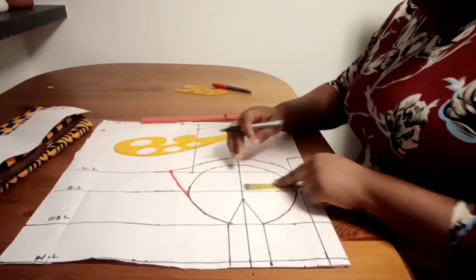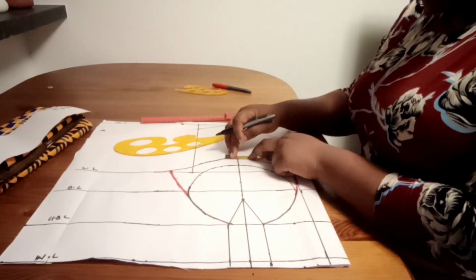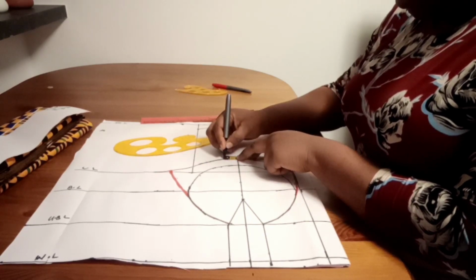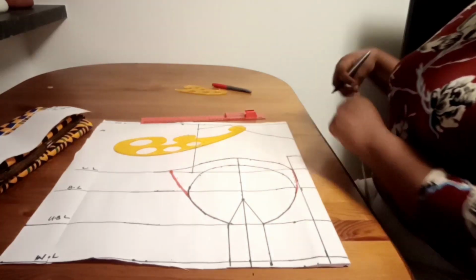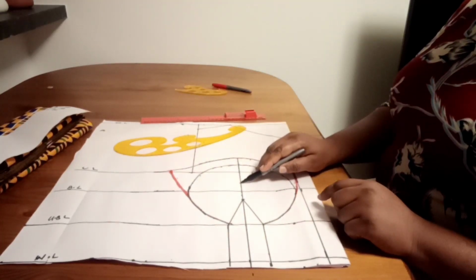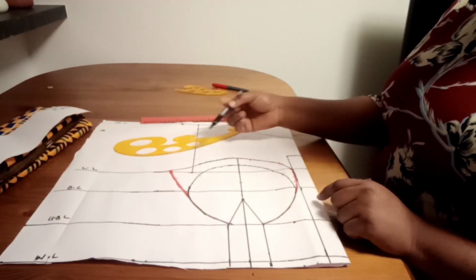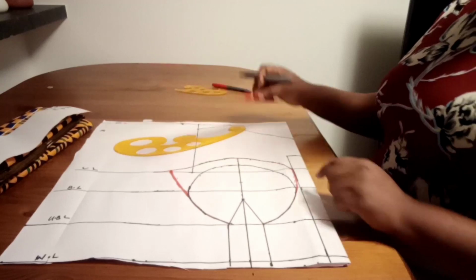Just as we have taken 1 inch on the under bust line, I'll be taking 1 inch as well at the upper part. So we'll then be connecting the line to the 1 inch above the bust line.